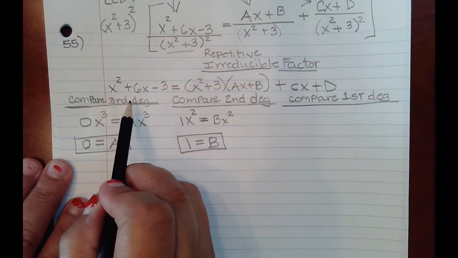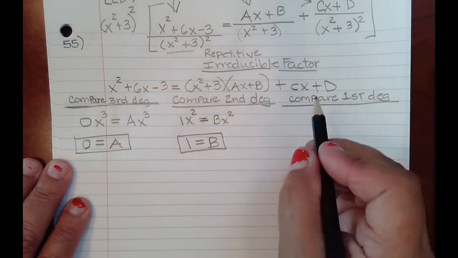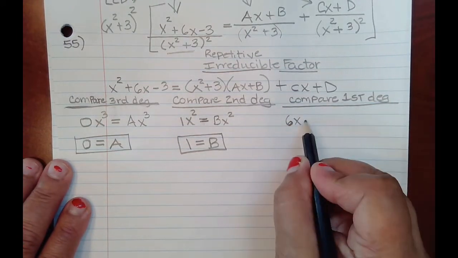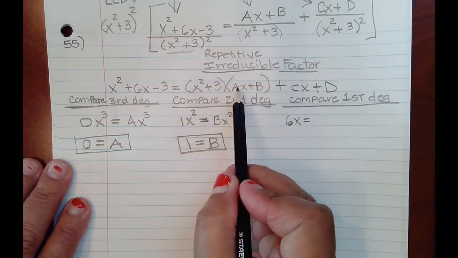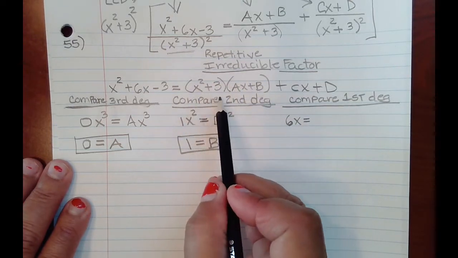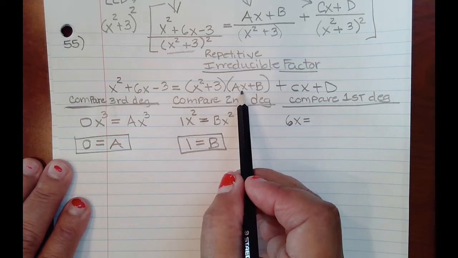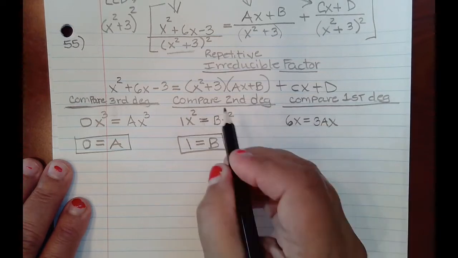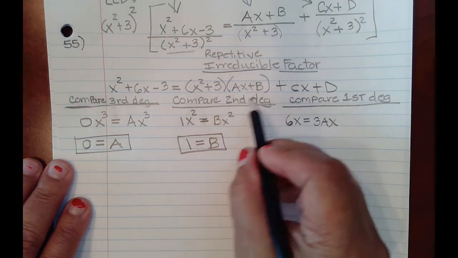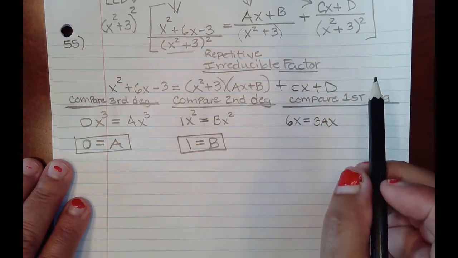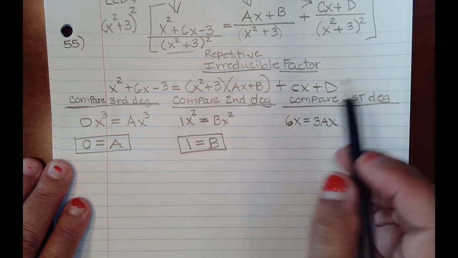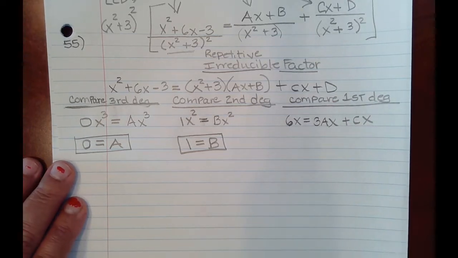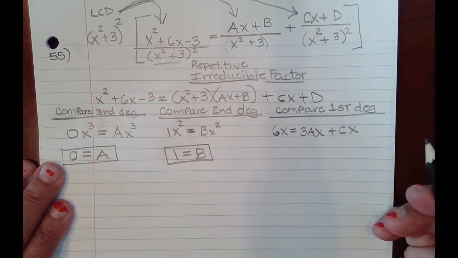On the left side, we have one first degree term and its coefficient is 6. Moving to the right side, we have that third degree term, that second degree term. We have this first degree term right in here, 3a times x. And then, of course, that last one's a constant because it has no x. Then over here, the first degree term is this c times x, a positive c times x. So not too bad because we already know the a value.